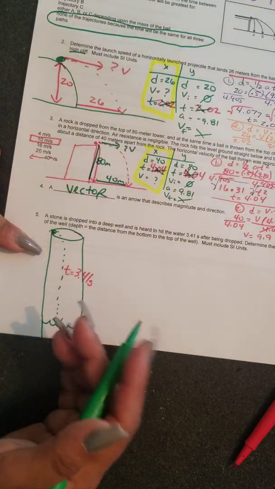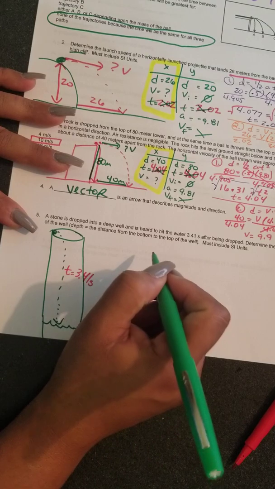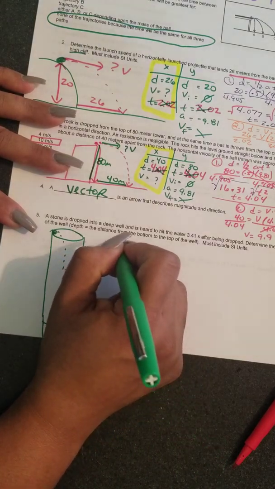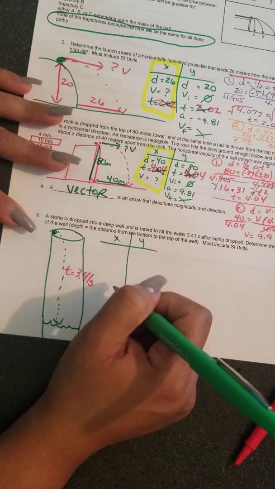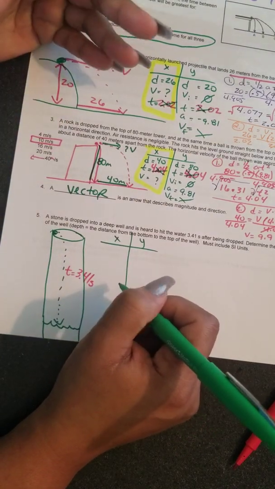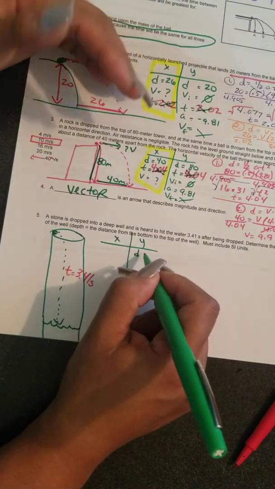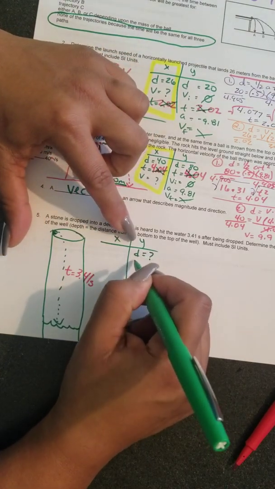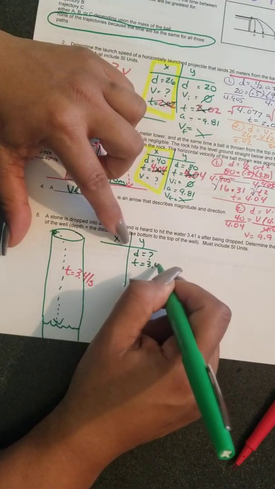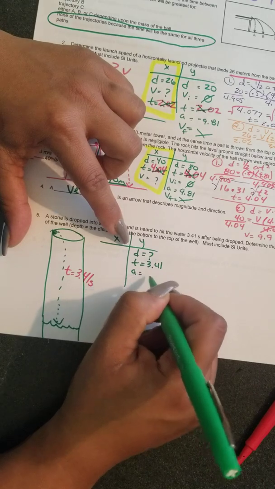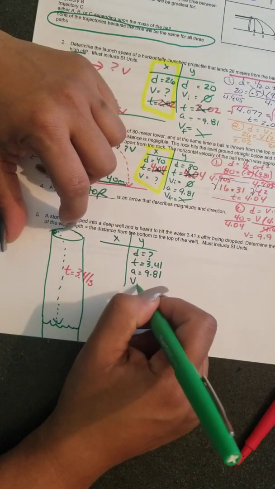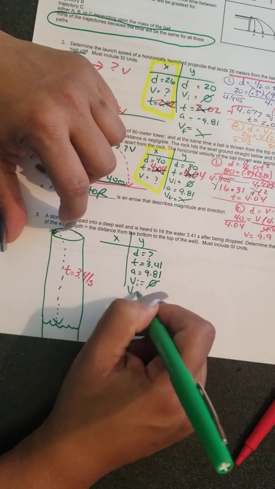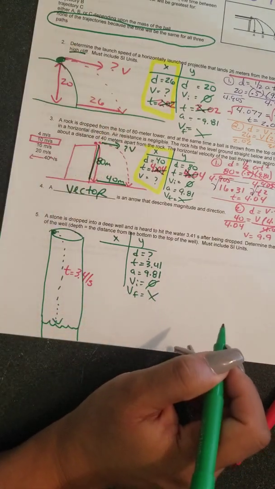What was the distance? Okay, well, X and Y component. Do I have anything regarding the X? I do not. Okay, I'm looking for the Y component distance. The T was 3.41. A, the moment it was released into the air, is negative 9.81. The VI was 0 and the VF was not given to me.